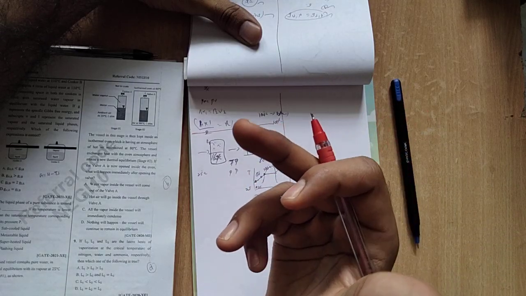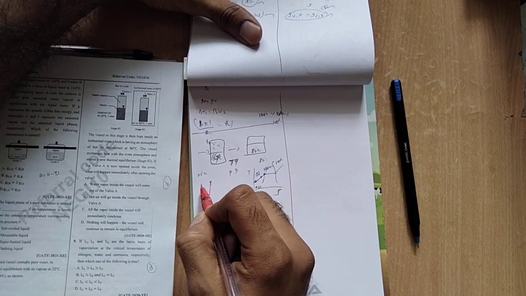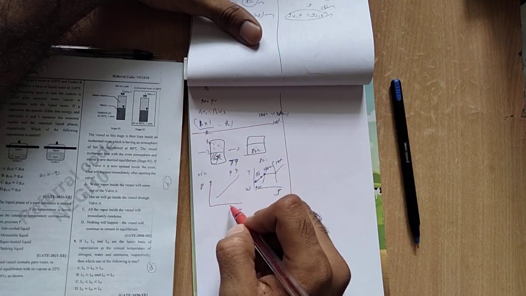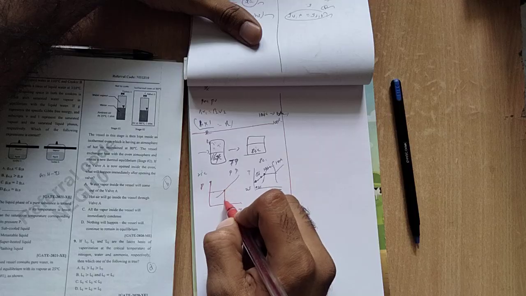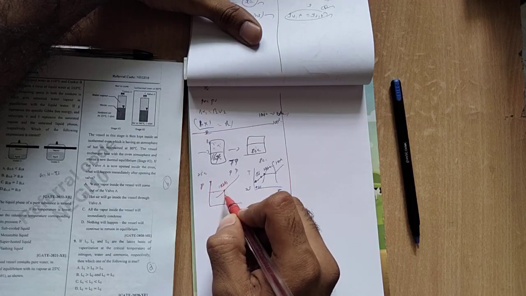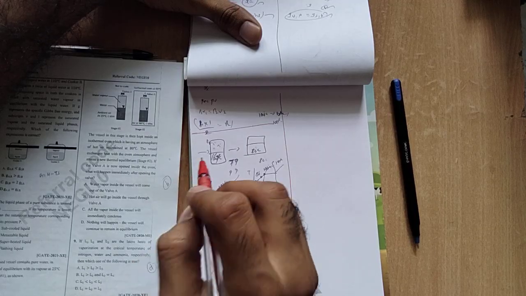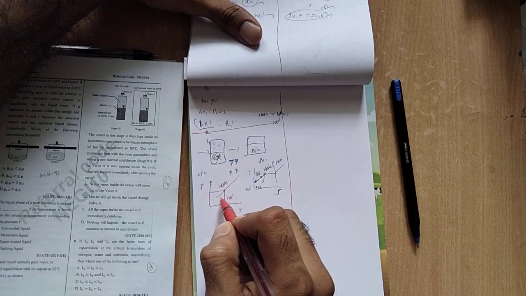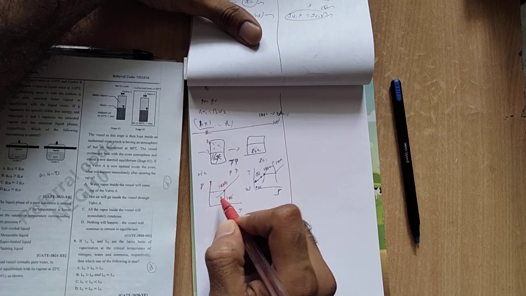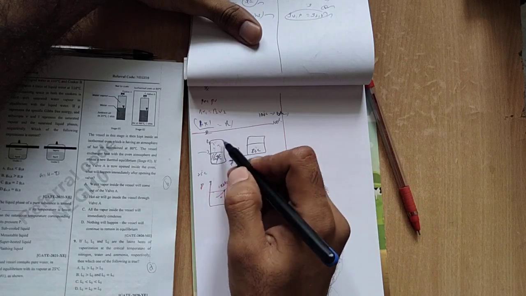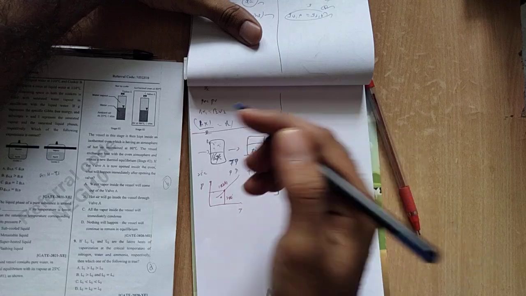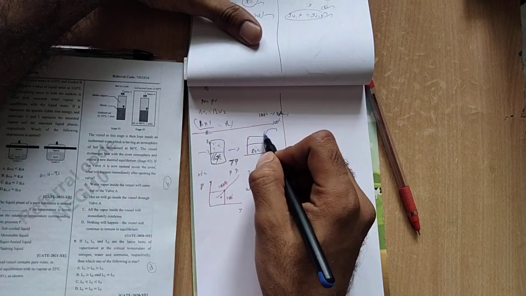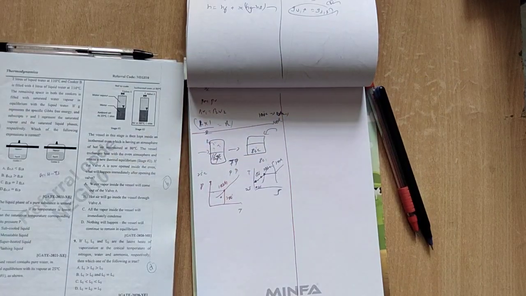Got the point? This one would be 1 bar, 1 atm, at 100 degrees Celsius, but now it is at 80 degrees Celsius, so the pressure will be lesser. Inside the pressure will be lesser, outside the pressure is 1 atm, so air will come from outside to inside.